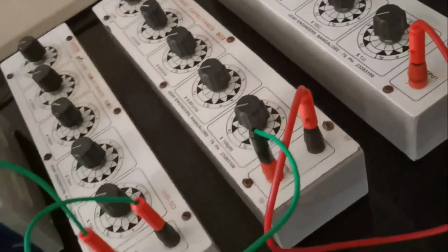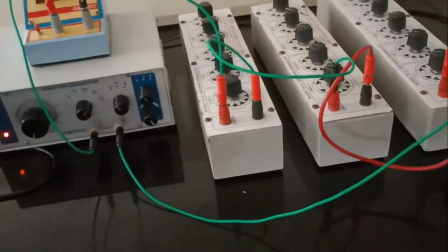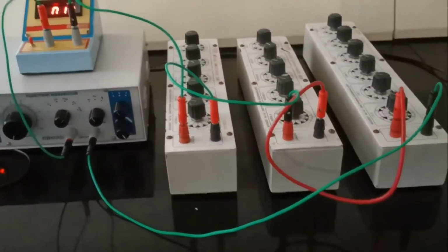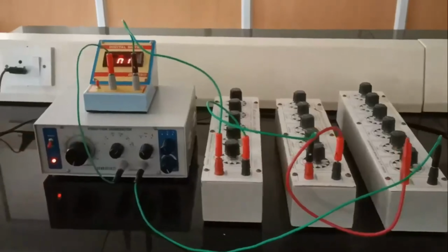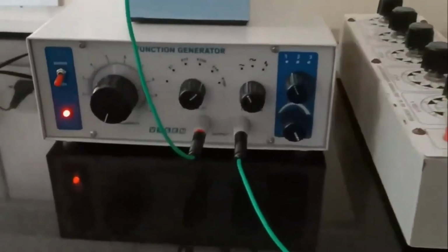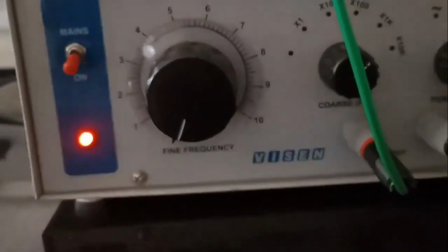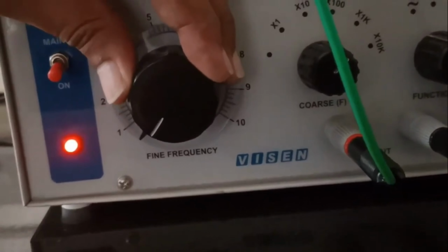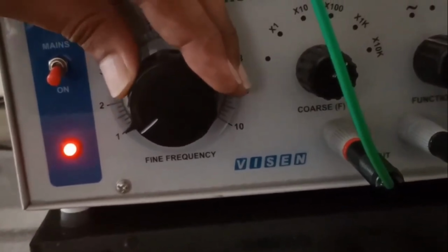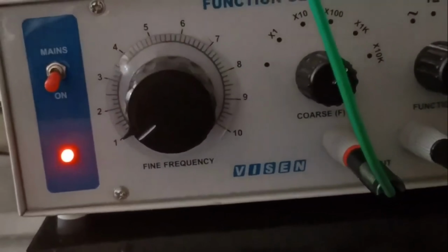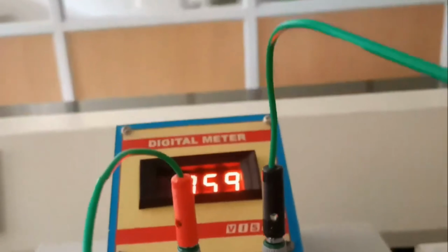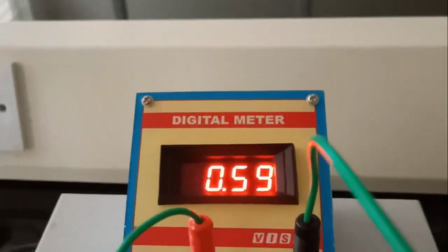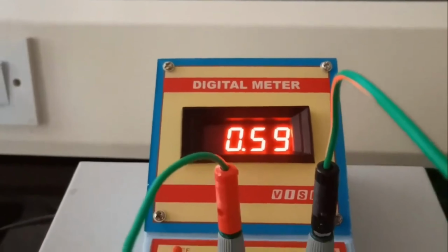Now for every change of 1 kilohertz in frequency, the corresponding output current is tabulated.